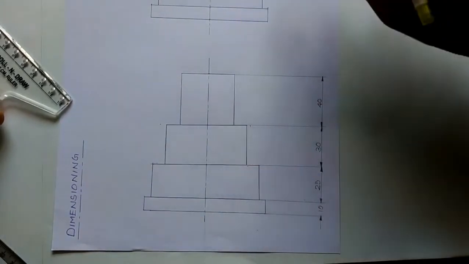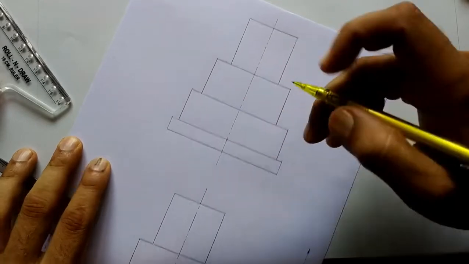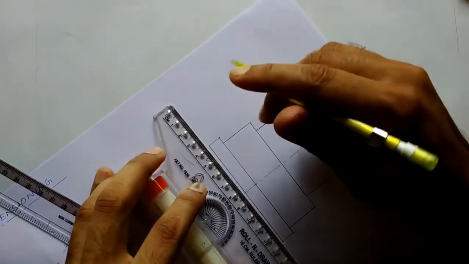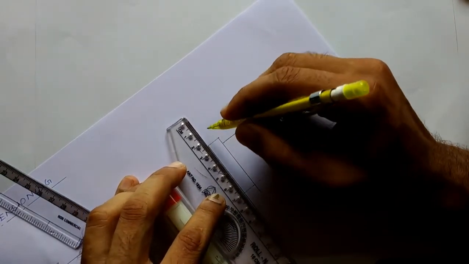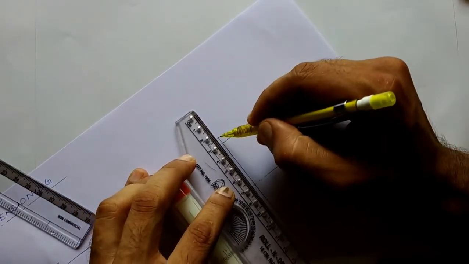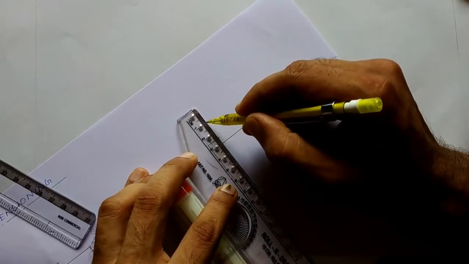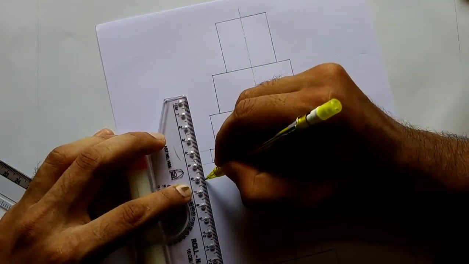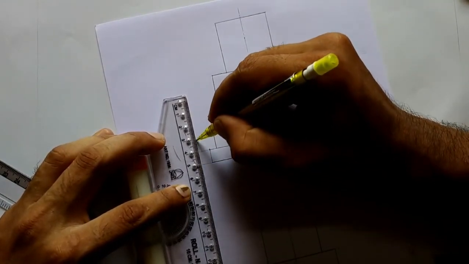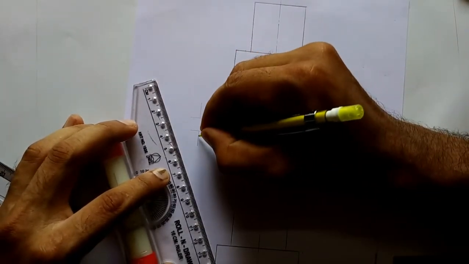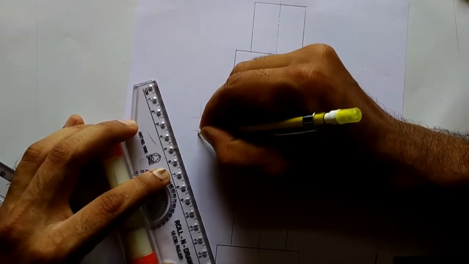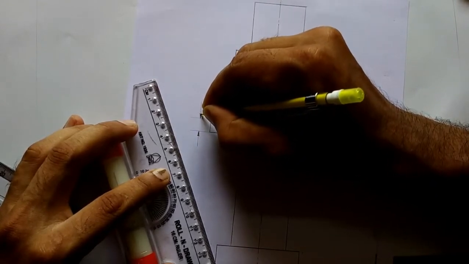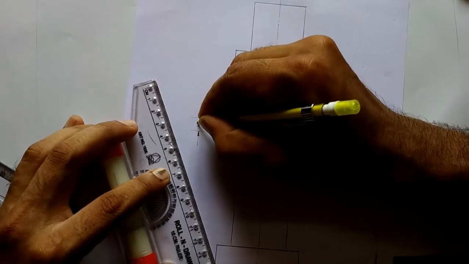Both are one and the same. Now we shall dimension this diagram. So this dimension is 10 mm. We shall mark it here. I am drawing two projection lines, continuous thin lines, and a dimension line here, with two arrowheads. So this is 10 mm.